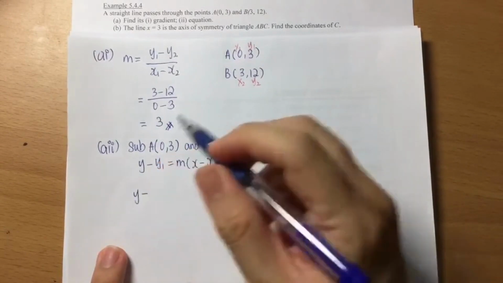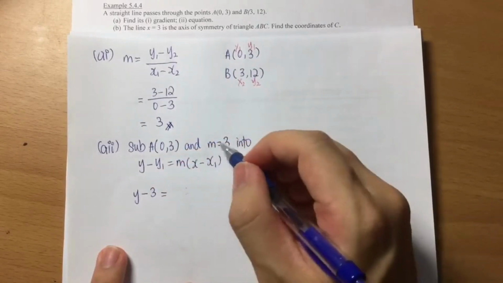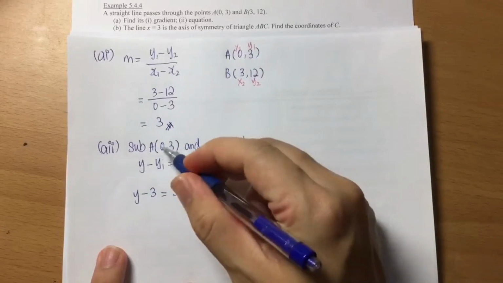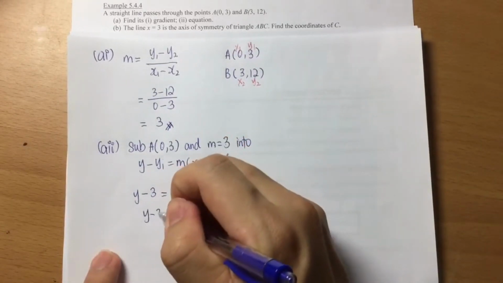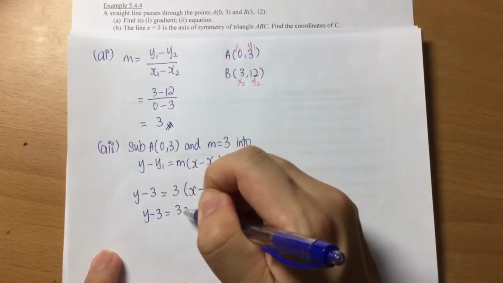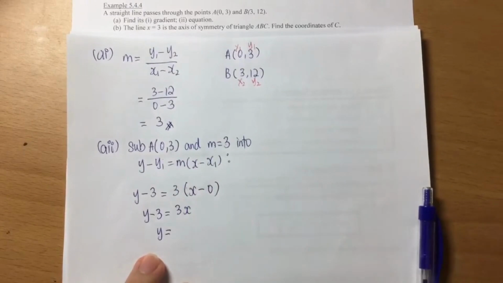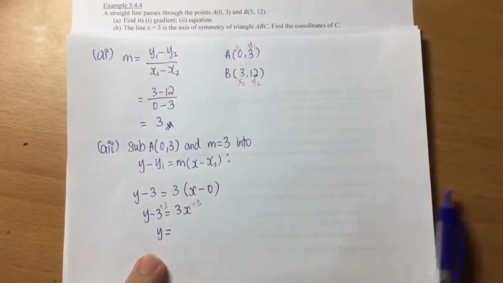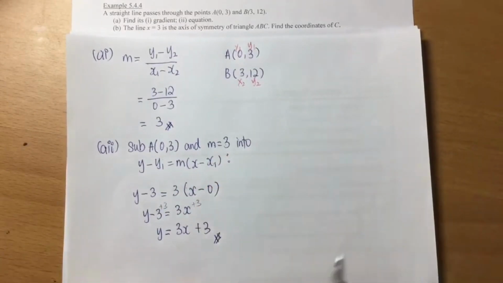So y minus y1, 3 equals to the gradient 3 bracket x minus 0. So y minus 3 equals to 3x. Therefore y equals to, I'm going to plus 3 on both sides, and that will give me 3x plus 3. And that's the equation of the line AB.